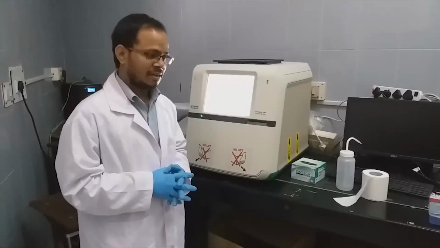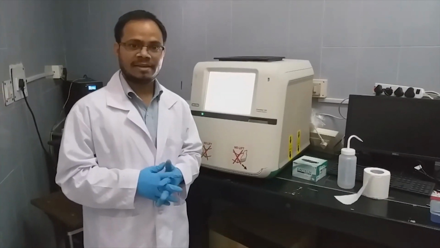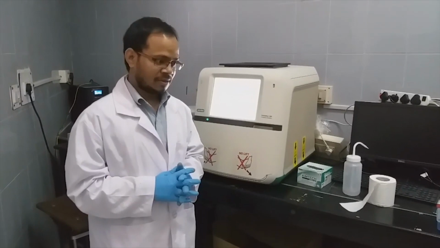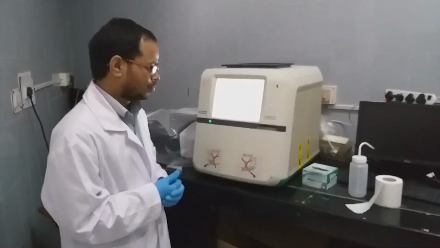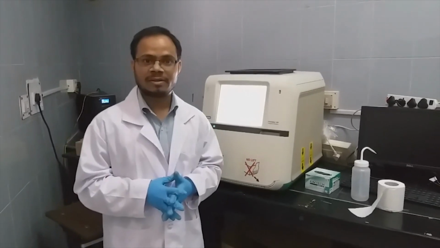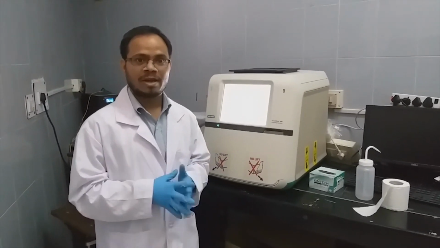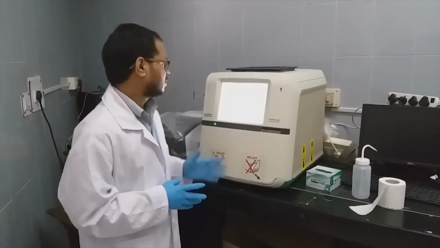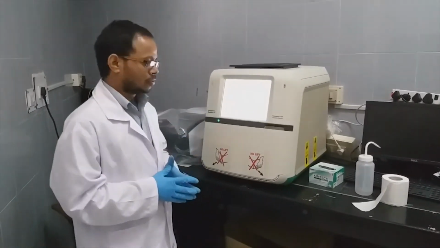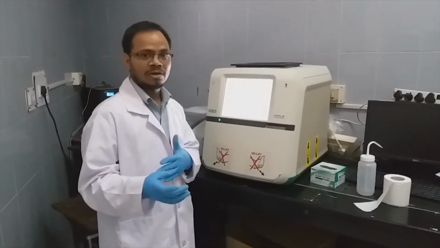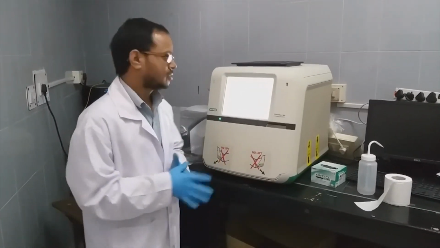We have run the gel and stained and destained. Now we will capture the gel image. We can see it manually also, but for record purposes we have to capture it through a gel doc. So this is the gel doc imaging system from Bio-Rad. I will show you how to capture the images.